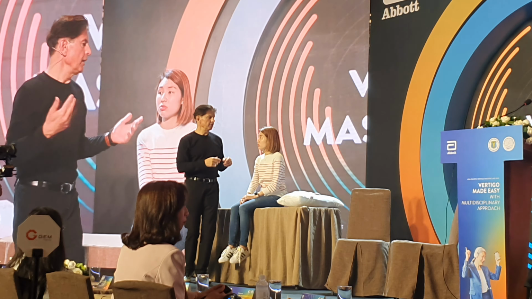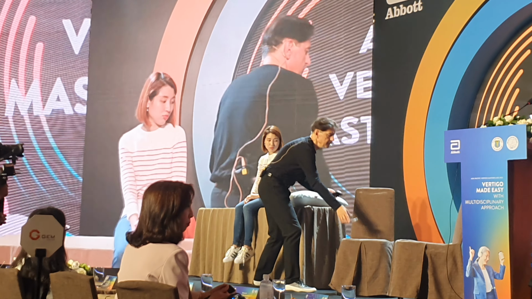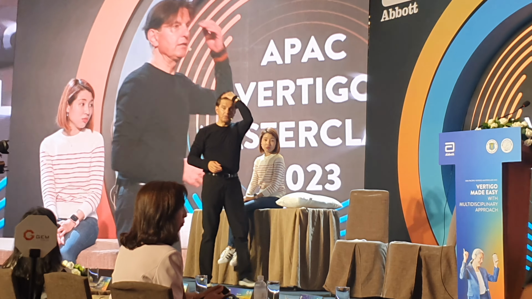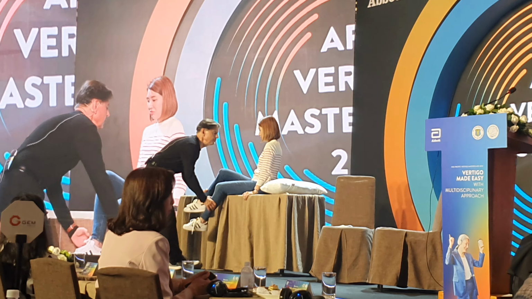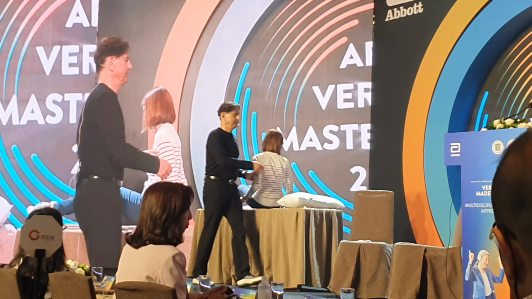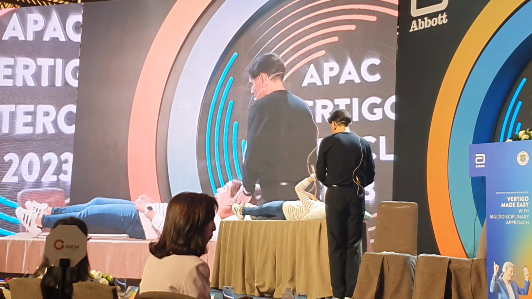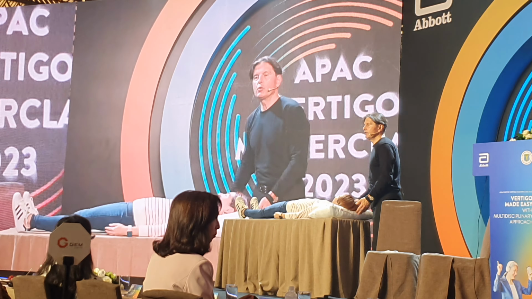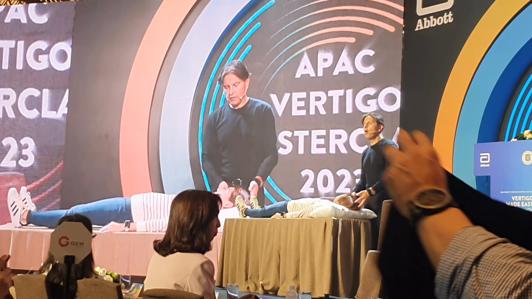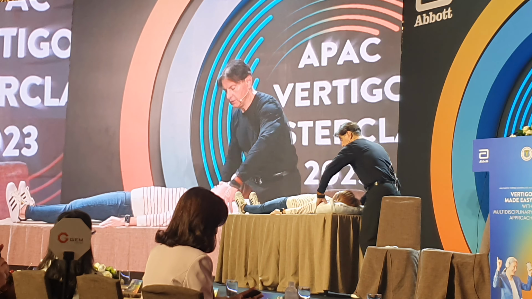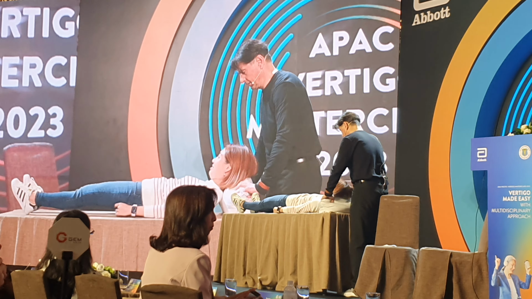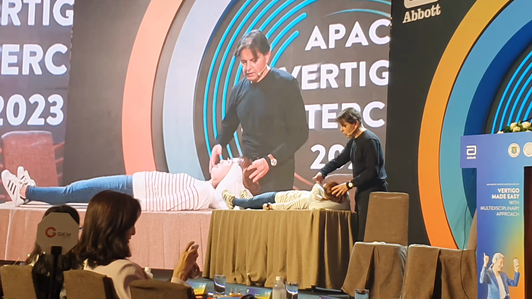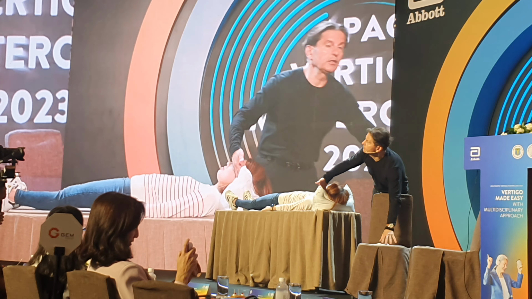Okay, then we have the maneuvers, and based on Anita's simulation, you should start with the horizontal canal, lying on the back. Okay, the head should be elevated by 25 degrees so that the horizontal canal is vertical. Can you get up a little bit? Okay, lie down again. So 25 degrees. Now her horizontal canal is vertical.